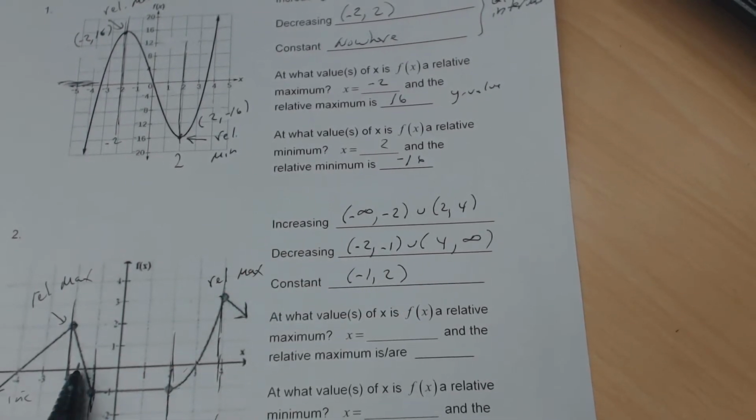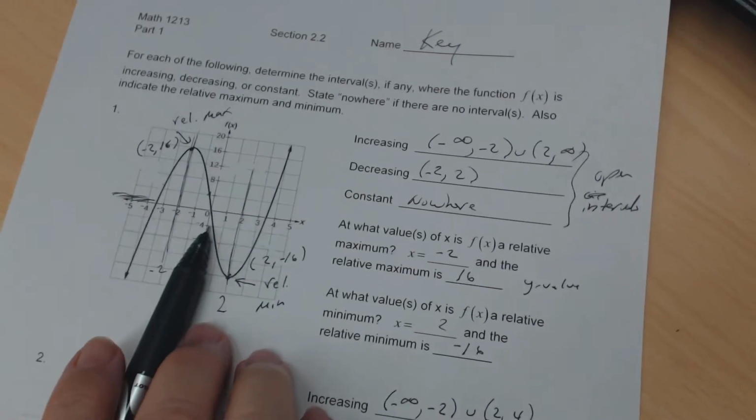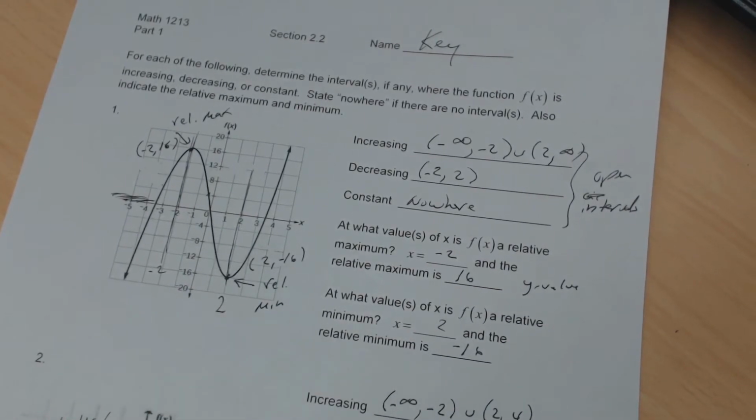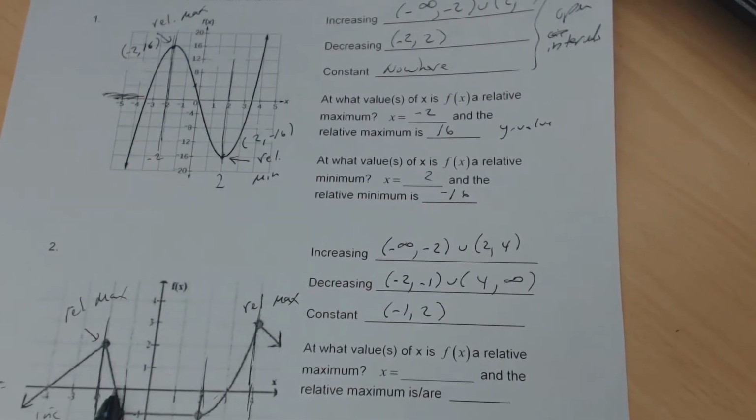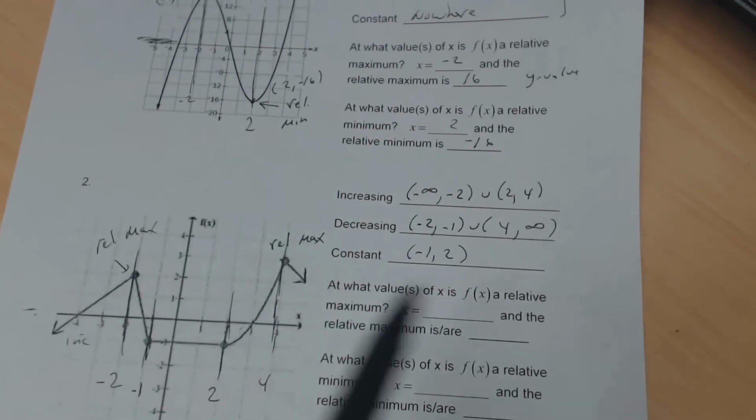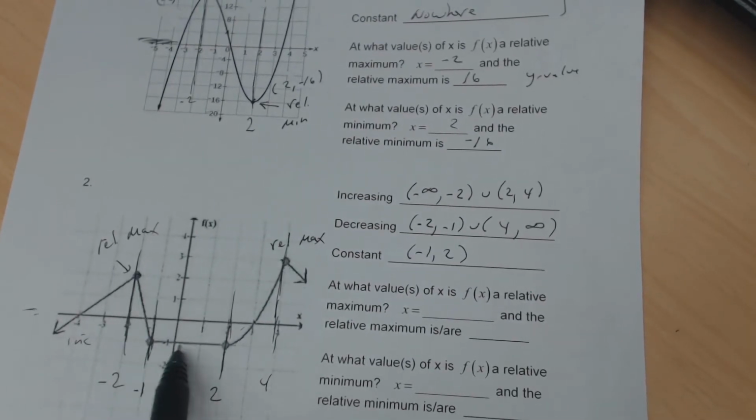Now, remember you get a relative min when you go from decreasing to increasing. Notice here, you're going from decreasing to constant. So that point right here is not a relative min. You have to go from decreasing to increasing. Same thing here. That's not a relative min. You're going from constant to increasing.